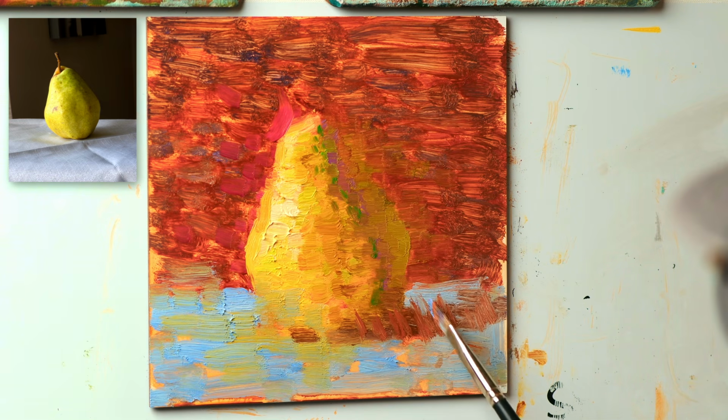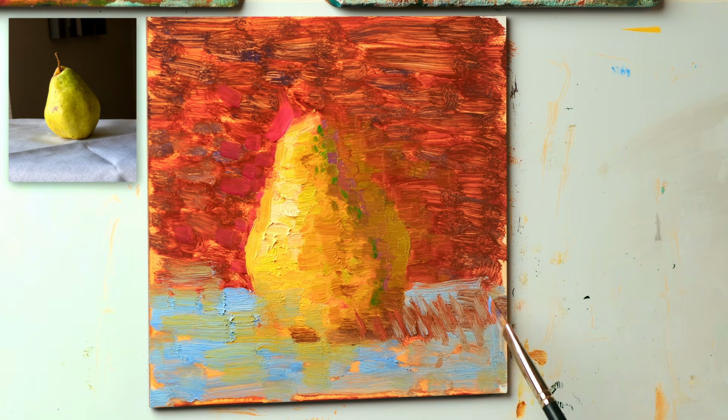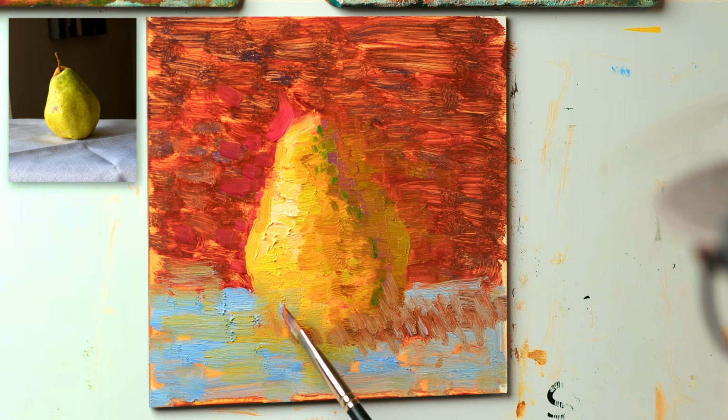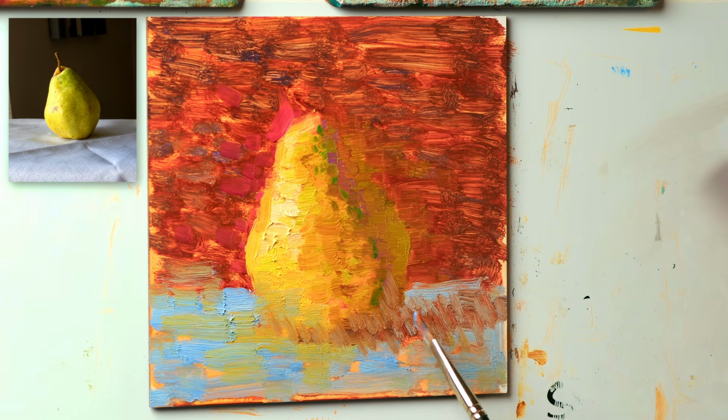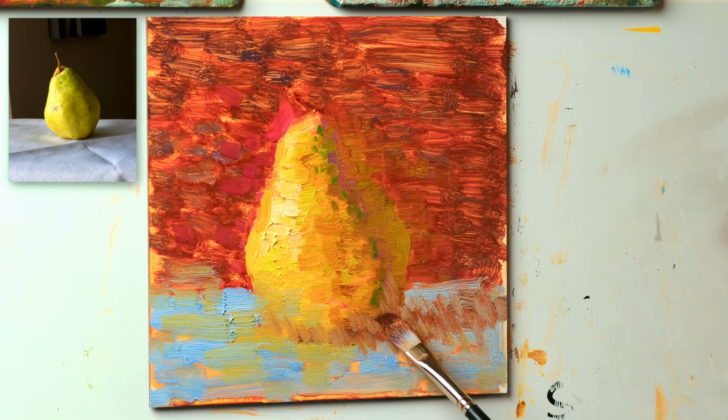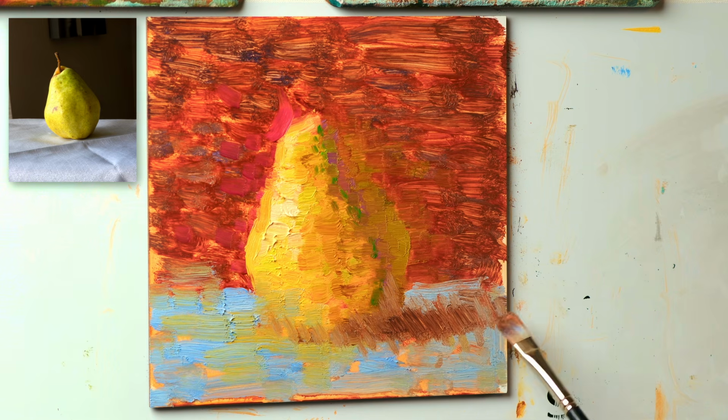And is there a way to show that shadow radiating out from, or just spilling out from the pear itself, how that pear may be reflecting the table? Way to make that a lot more interesting. Restate that a little bit, but still keep some of that energy.